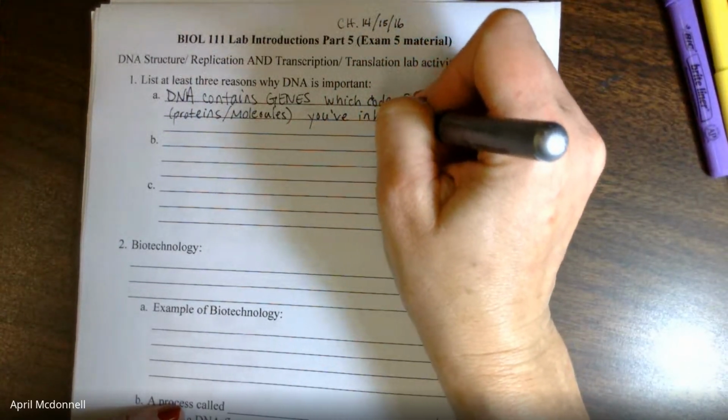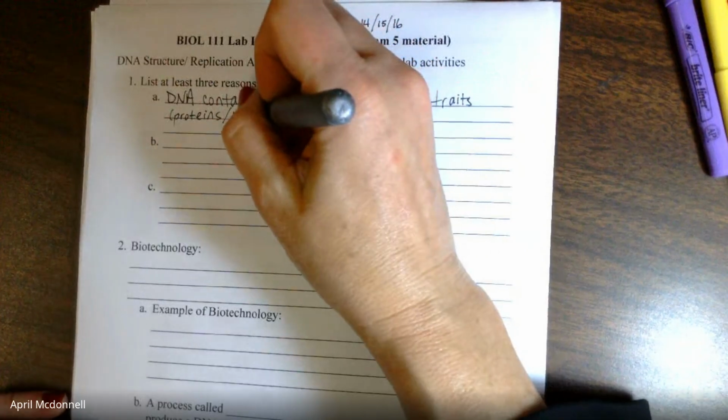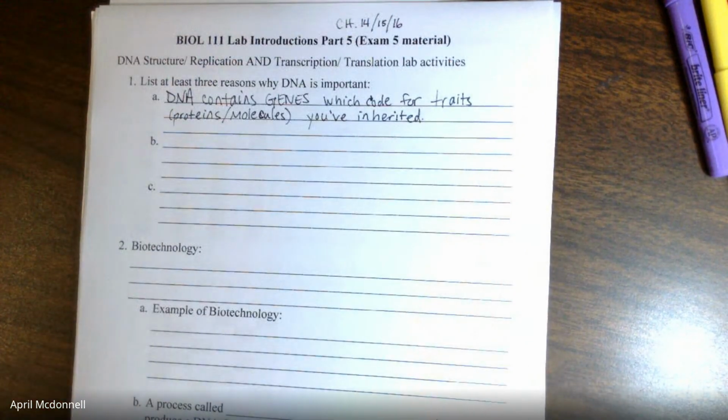So, first and foremost, DNA is the molecule of inheritance. This is the molecule that you inherit from your reproductive mother and father. DNA contains segments called genes, which code for traits that you've inherited. More specifically, DNA codes for various proteins and molecules. DNA has a special code in order to assemble or synthesize various proteins and molecules that your cells and tissues need.